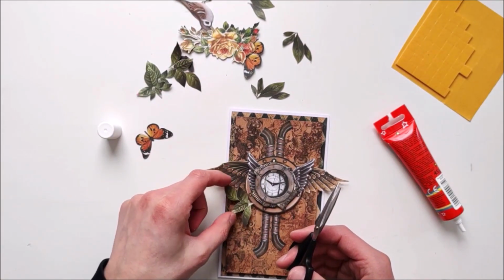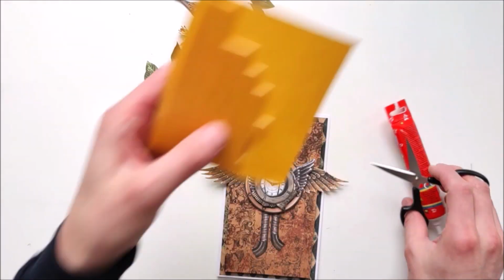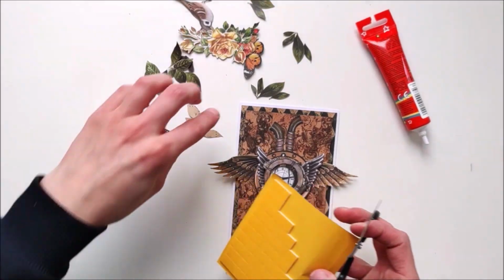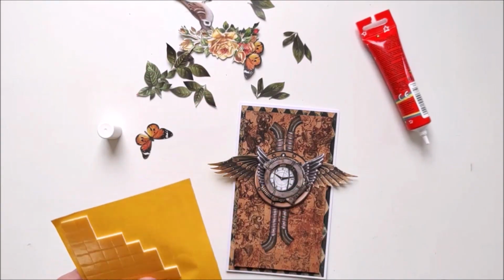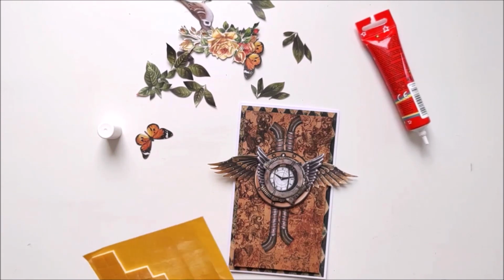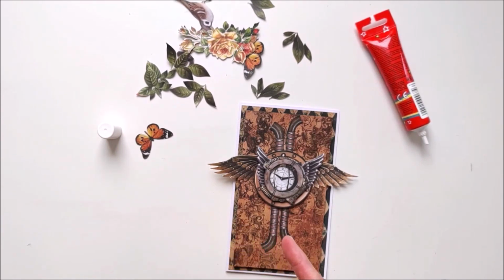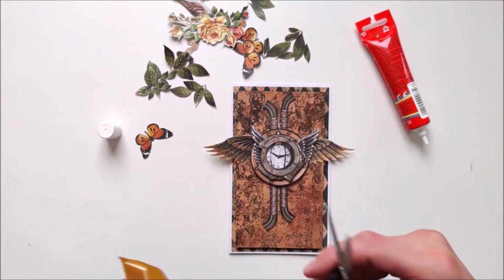But for this, then we put green leaves around. Yeah, but we have to cut in the middle, in half, the 3D foam because they are too big. So cut them in half.